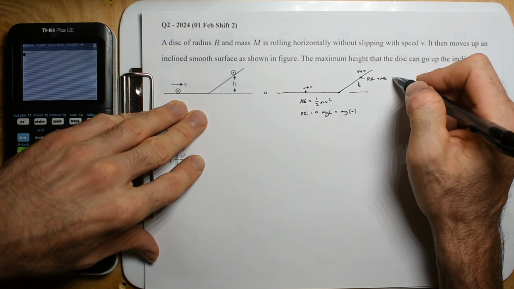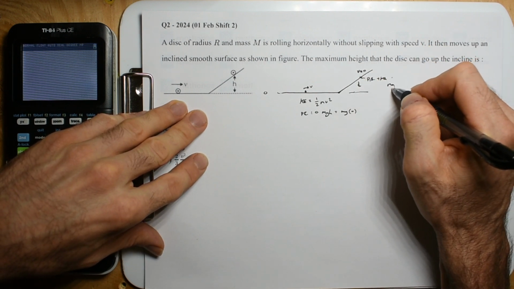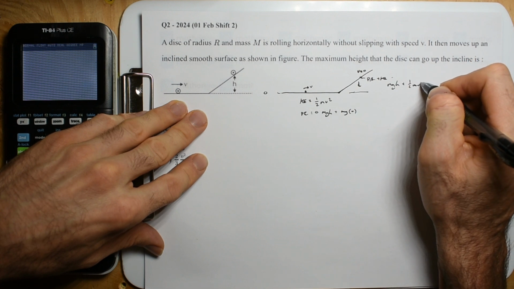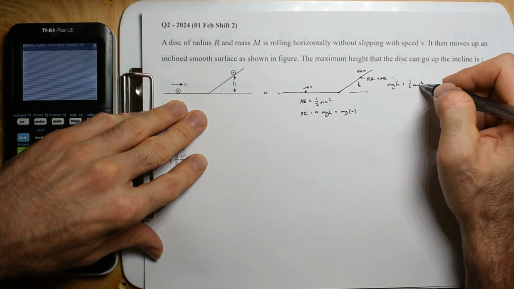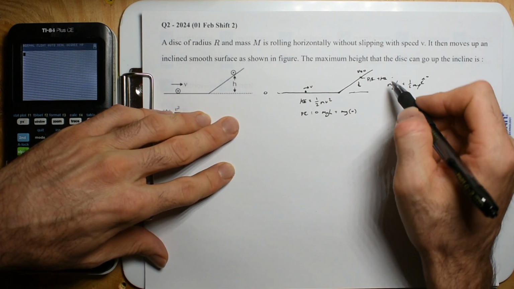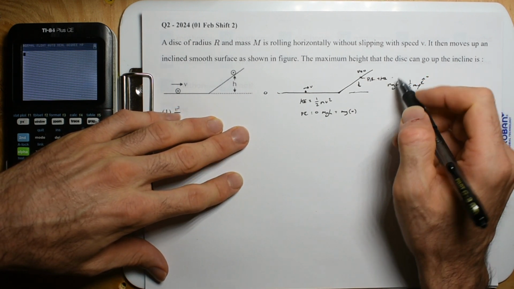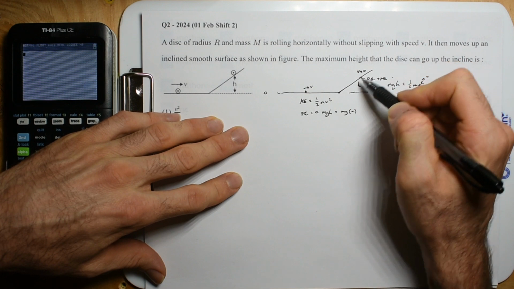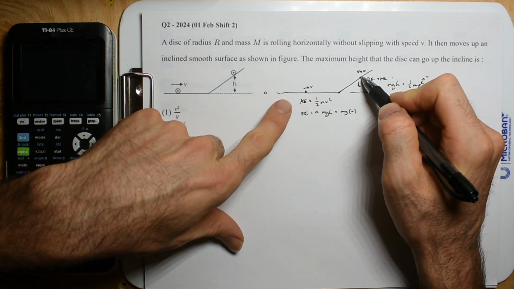So our energy, we're going to have mgh plus 1/2 mv squared for our two types of energies, let's say. But this velocity is 0, so in this case we just have mgh. So then, basically, the total energy is the energy at this point.